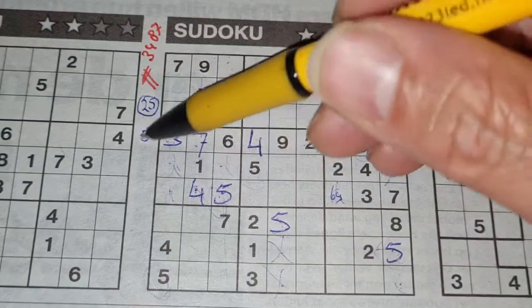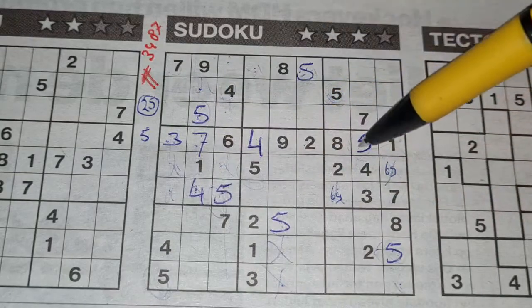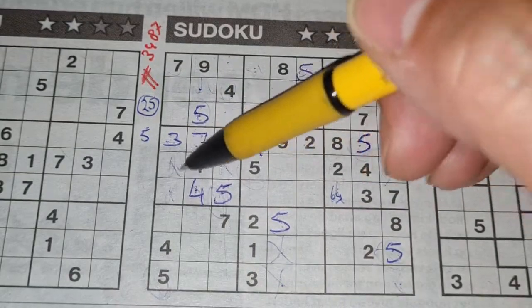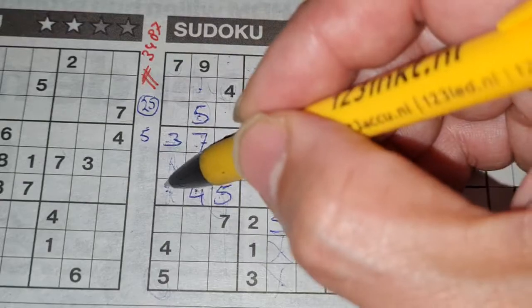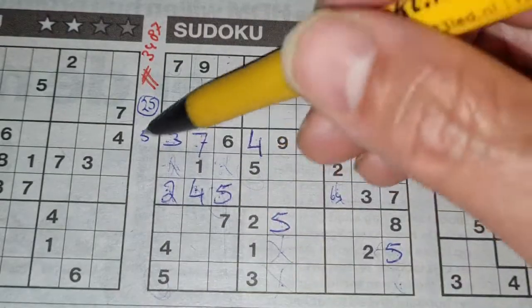Alright, 3 missing numbers now in this big square. One of the missing numbers is 2. We see here 2, no 2 in these 2 boxes. So 1 box left for the 2. Should be here.